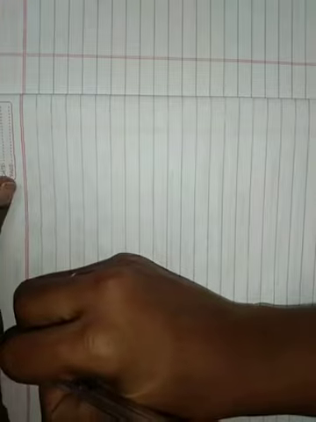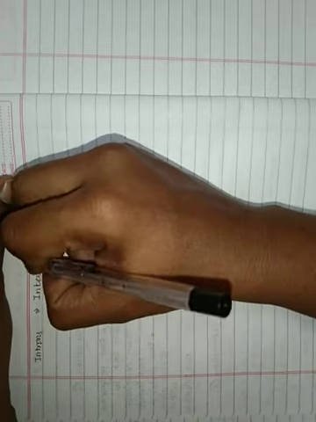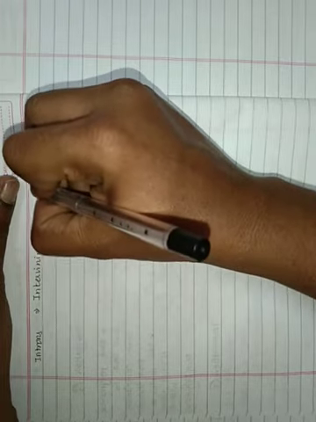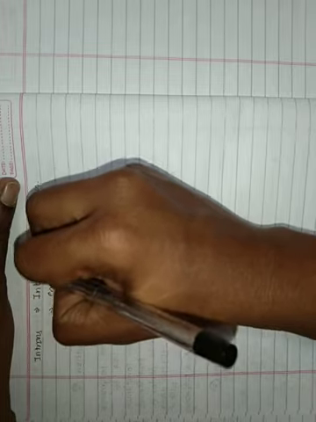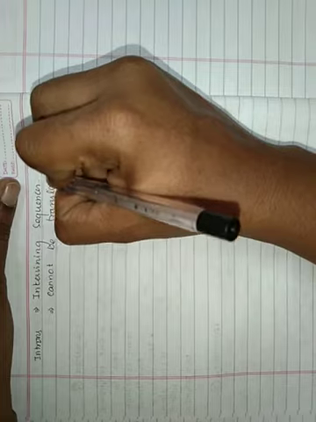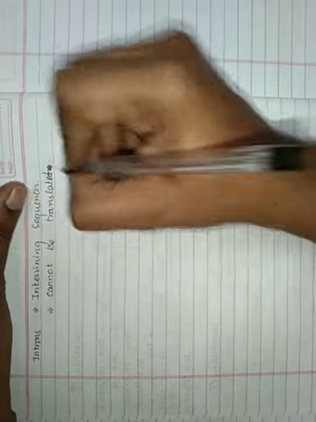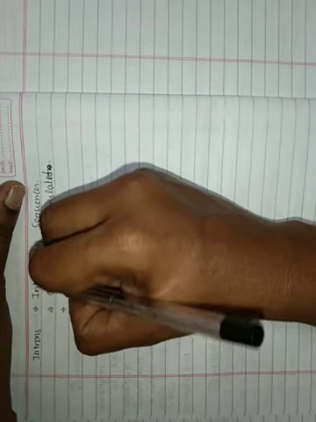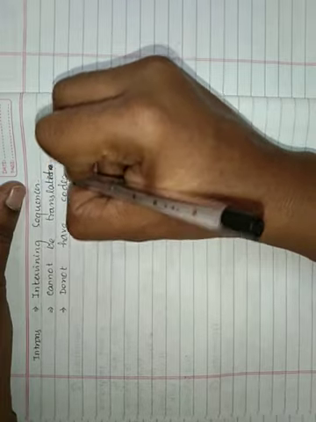So now we have to see what are introns and exons. Introns are intervening sequences. Intervening sequences are actually sequences that cannot be translated. Translated in the sense, they do not help in protein synthesis. Means they do not have codes in them.